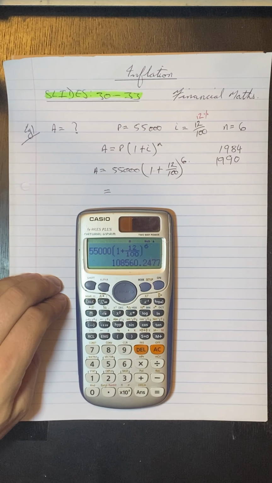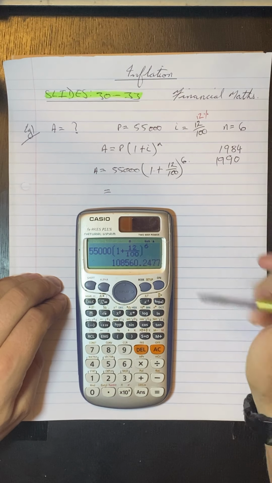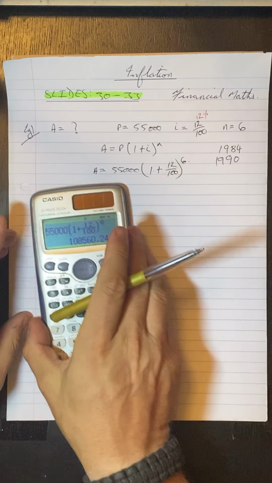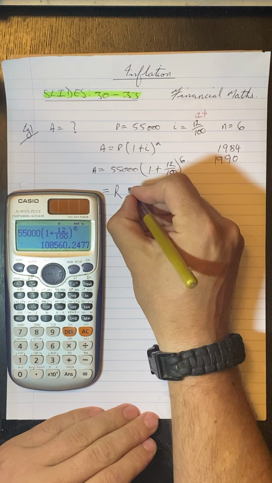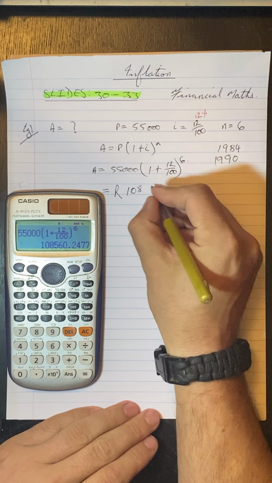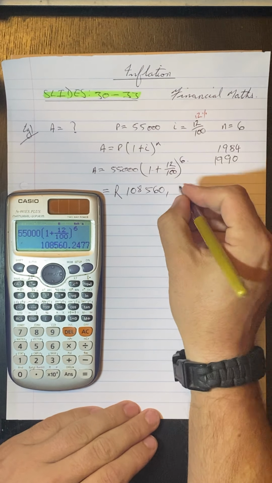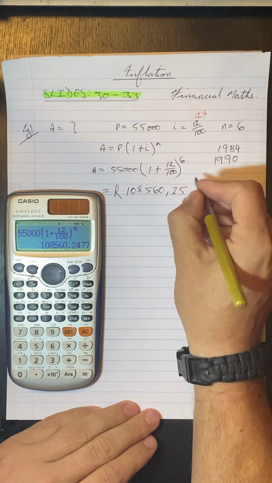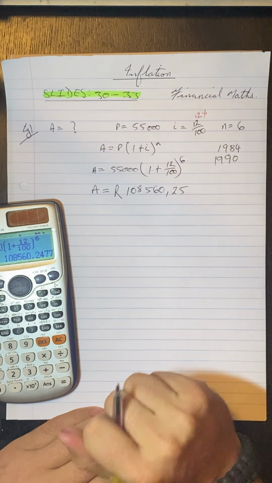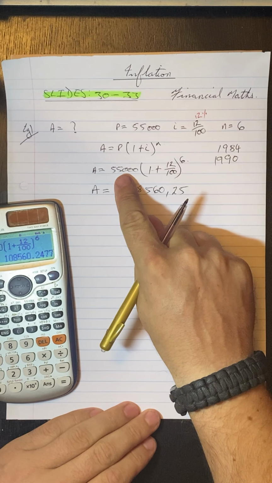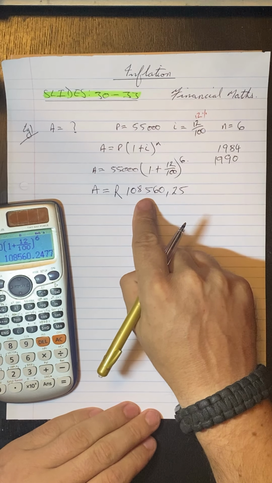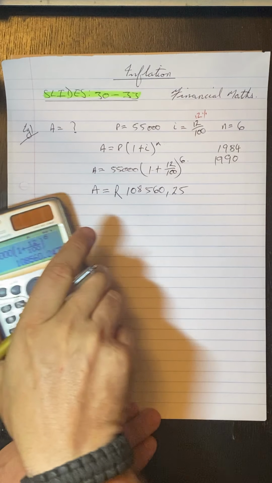And remember, grade 10s, I'm going to round off to 2 decimal places because we're dealing with money. So we got here 108,560 and 25 cents. Okay. That's the price you paid for it in 1984. This is the price that you would have paid for it in 1990.